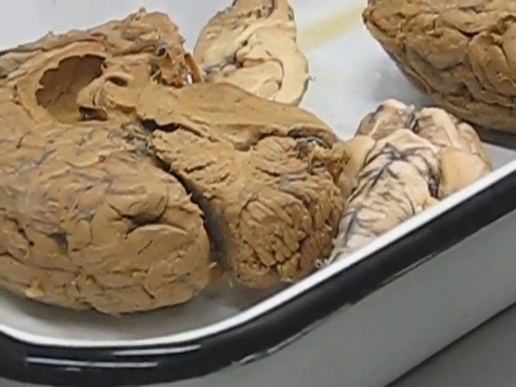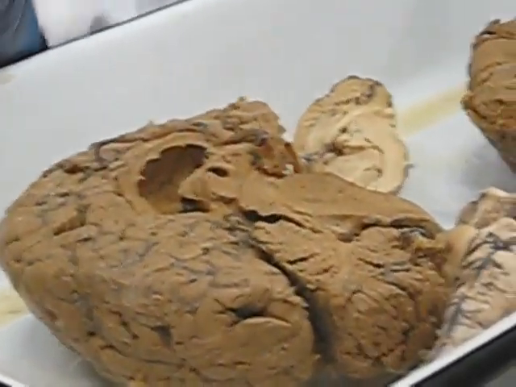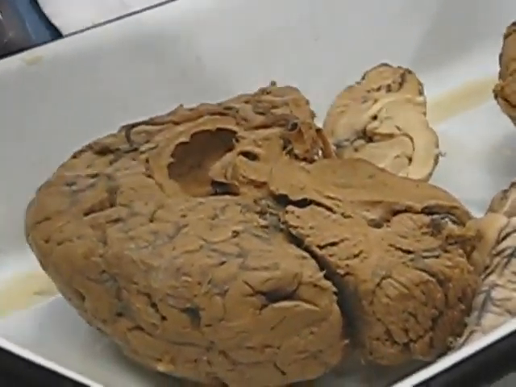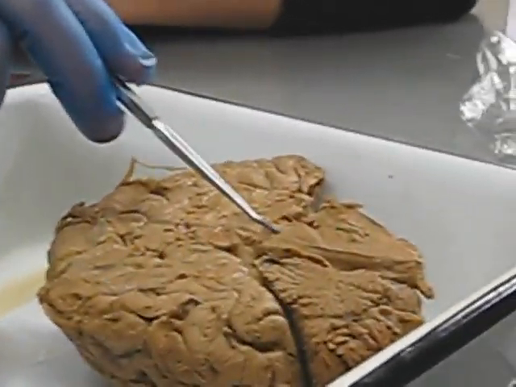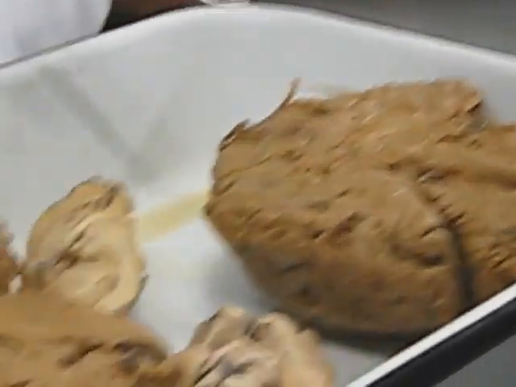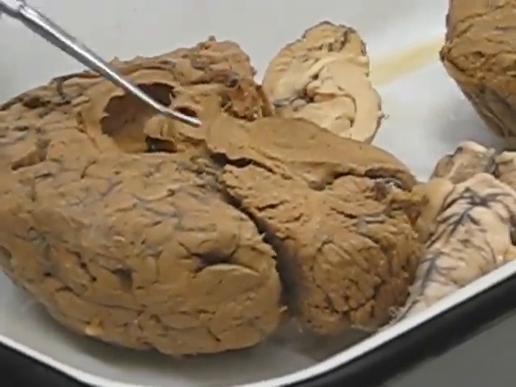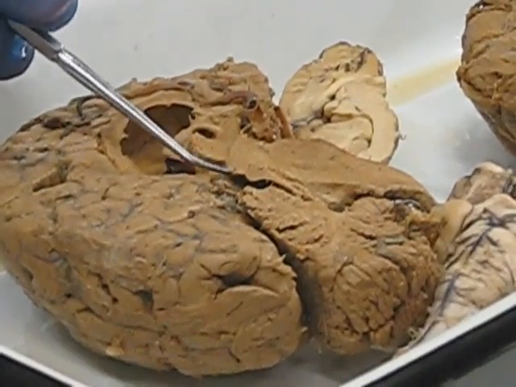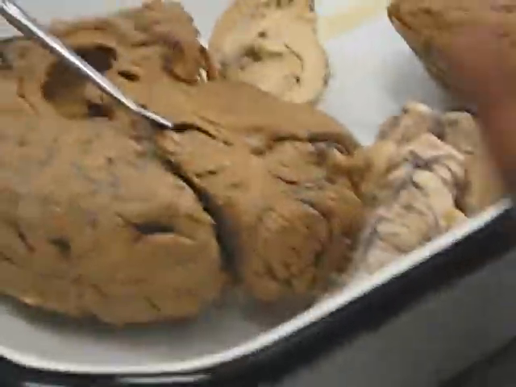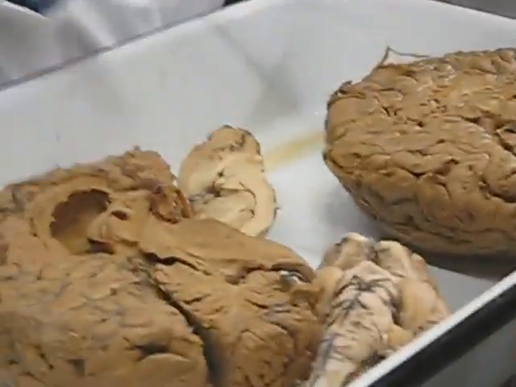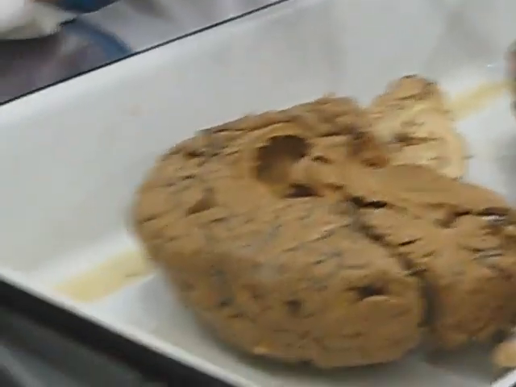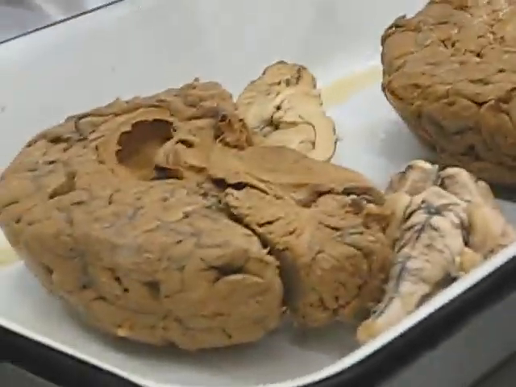Which is the midbrain again? The midbrain is everything around the cerebral aqueduct. There's the cerebral aqueduct right there. There it is on this one right there. It's a little bit better on this one. So all of this is midbrain. Remember the corpora quadrigemina? There's the superior colliculus and the inferior colliculus, part of the midbrain. Right there and there. There and there. All right.